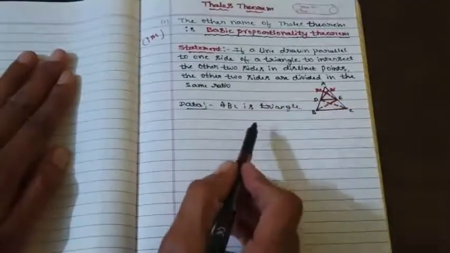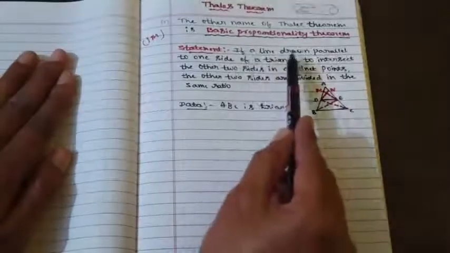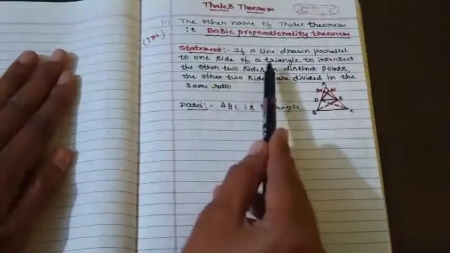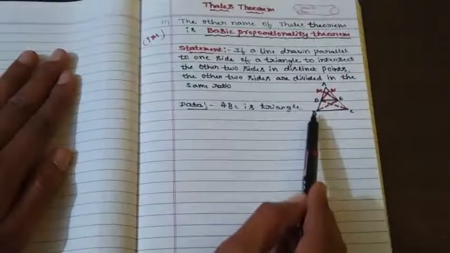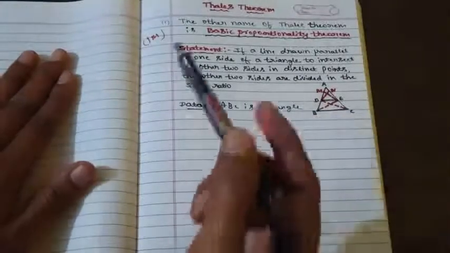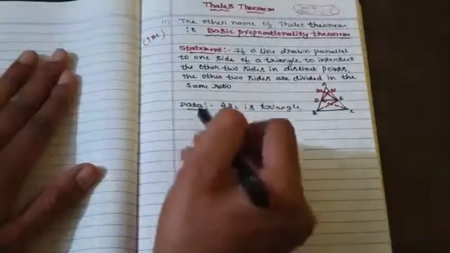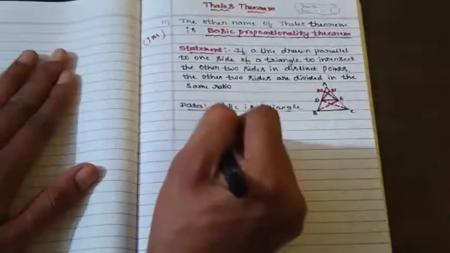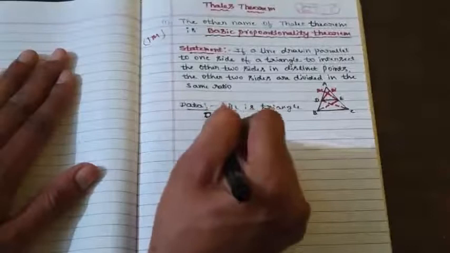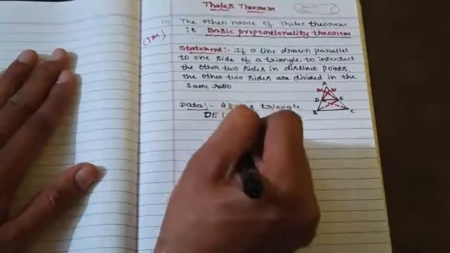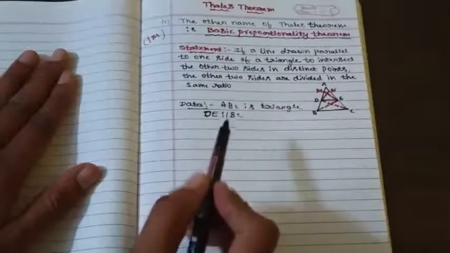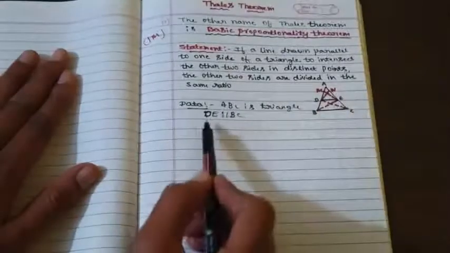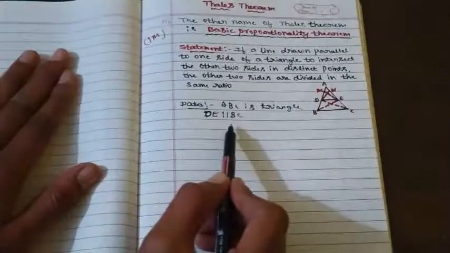As per the statement we need to draw a parallel line, so I have drawn DE parallel to BC. So you need to write down here DE is parallel to BC. Now this will be your data. So ABC is a triangle and DE is parallel to BC.